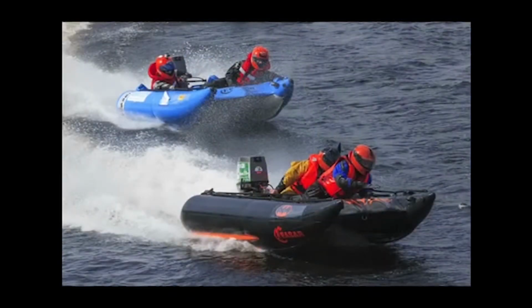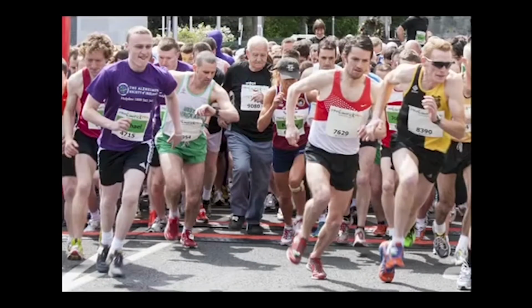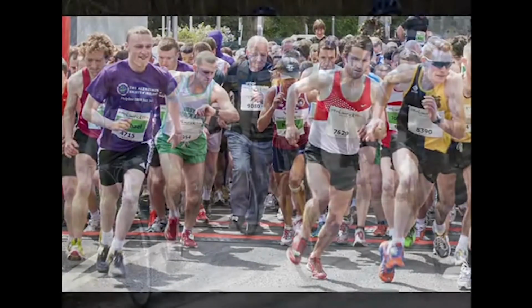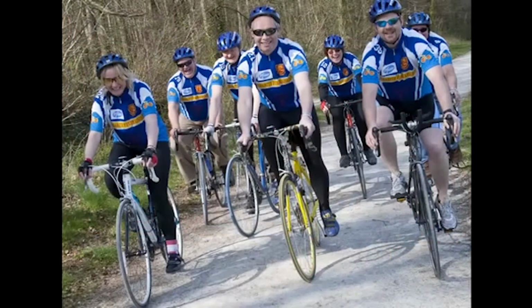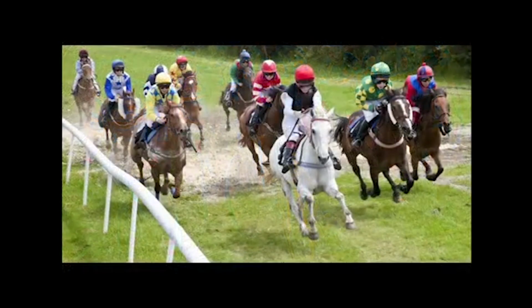For example, the speedboats in my photograph here needed at least 1/500th of a second to keep them sharp and crisp, whereas the runners may have needed only 1/200th of a second. The cyclists may need a slightly faster shutter speed than that, but not as fast as for racehorses, for example.